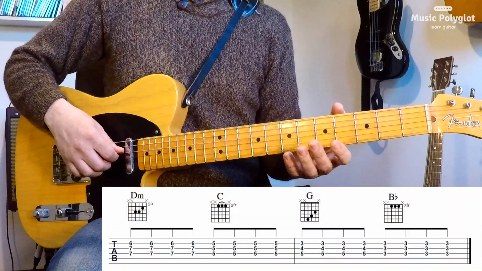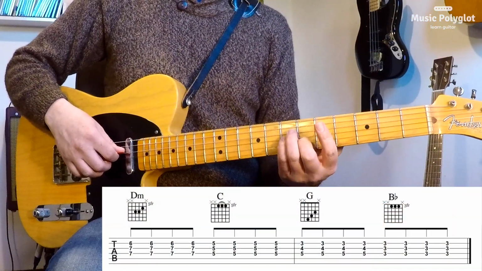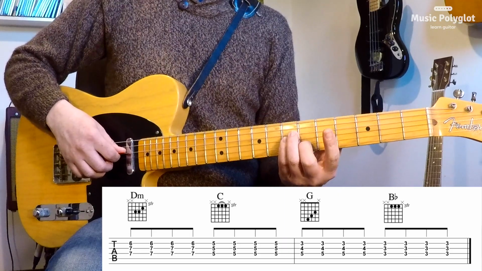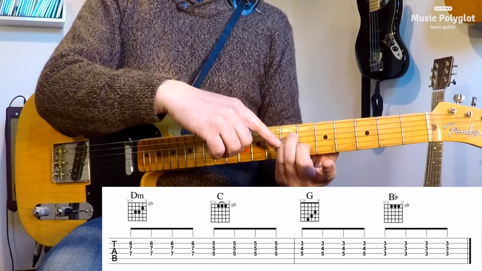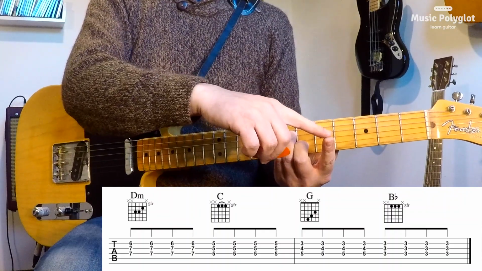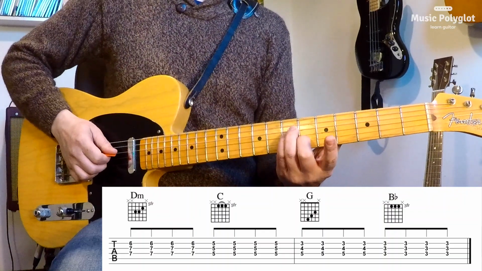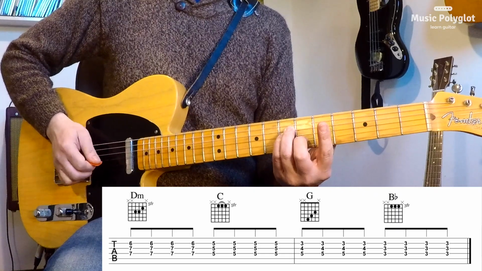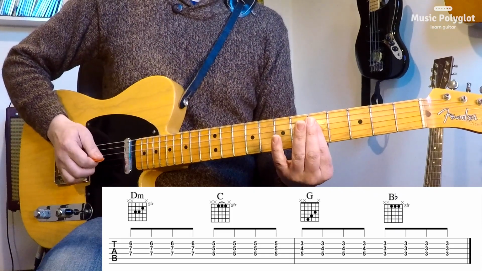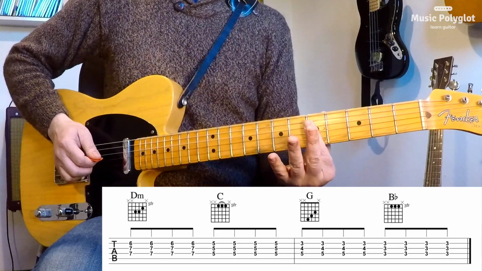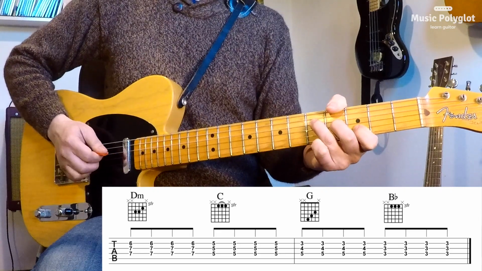So a couple of tips on this. For the very first chord, that D minor, I suggest that you actually fret that with your middle, ring and pinky, leaving the index free, so that after you've played that D minor chord, 1 and, your index is free to go. They come down to the G.